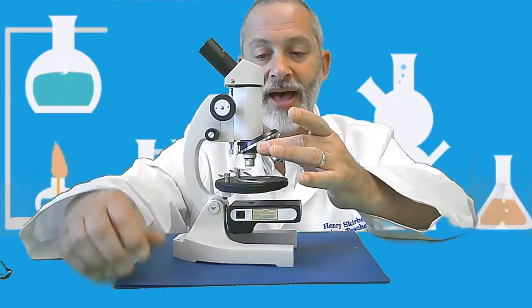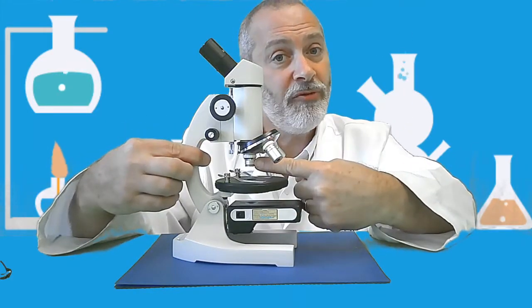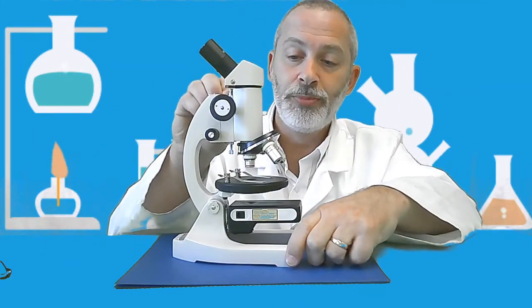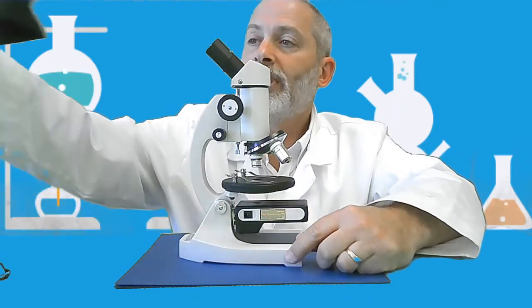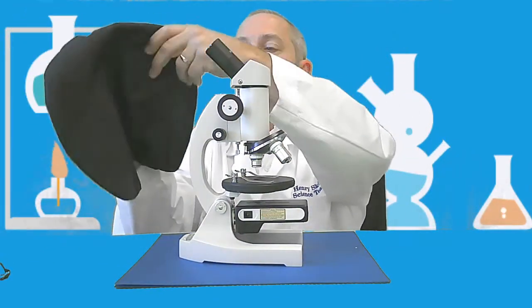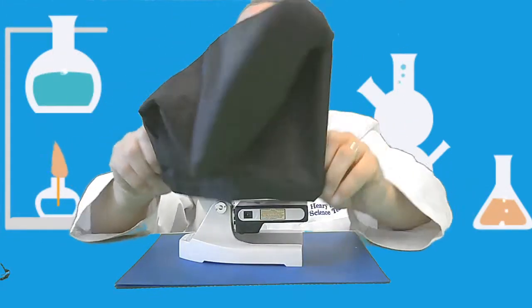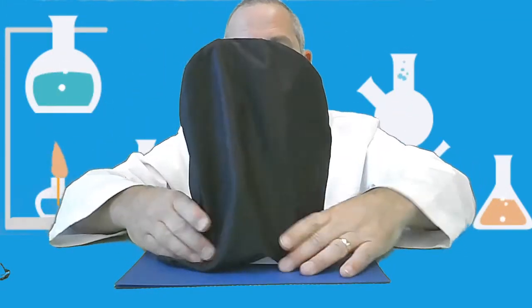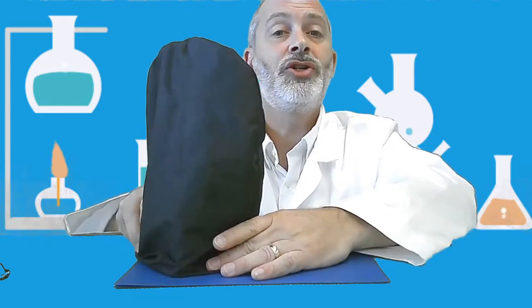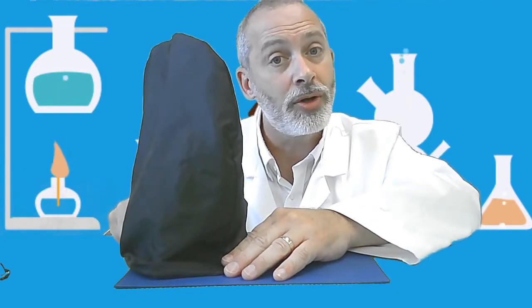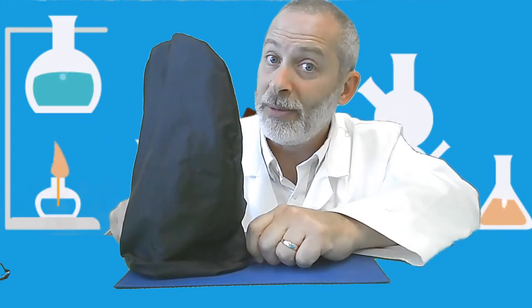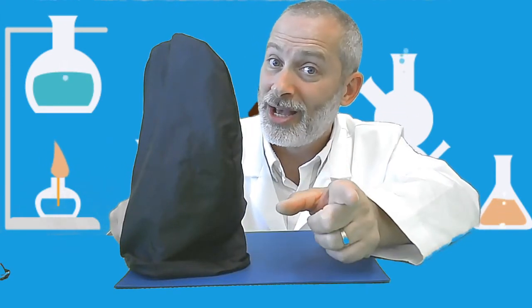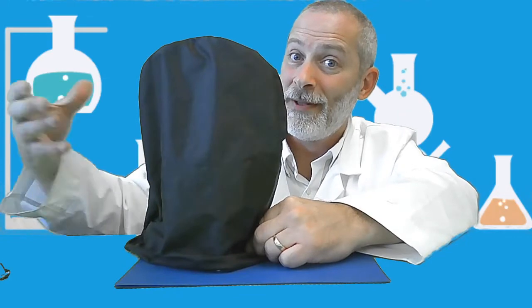So now we have low objective power, body tube all the way down, lamp is off. We can now return the cover to the microscope and carry it back to the microscope cart or cabinet in the back of the lab, remembering your ABCs. And everybody tell me, what do they stand for?